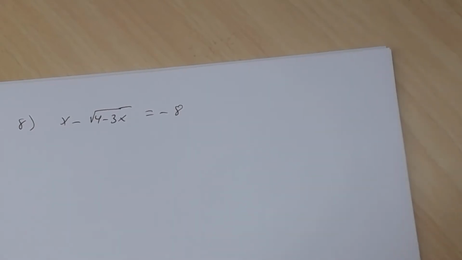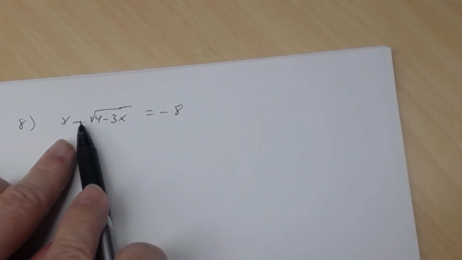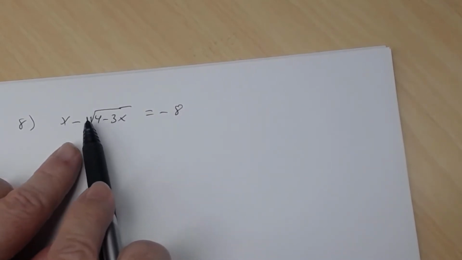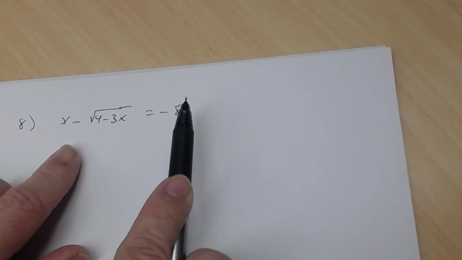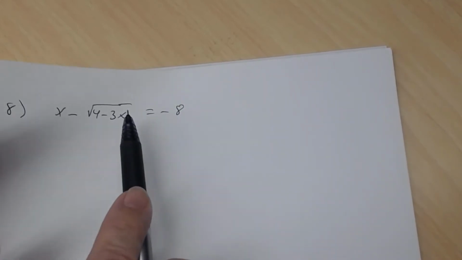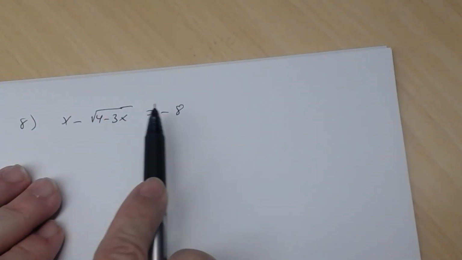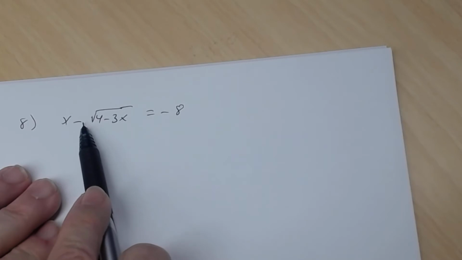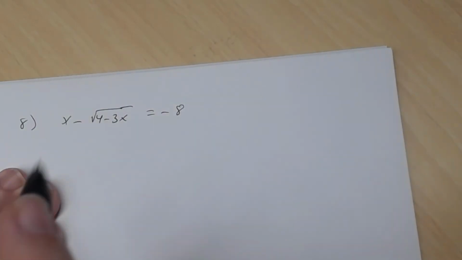What I'm going to do here is this. Notice that the coefficient of this radical right here is a negative 1. I'm going to go ahead and bring this radical to the other side. I'm going to bring this constant to this side. And you're going to see why. That way, if I bring this radical to this side, it's no longer a negative square root, it becomes a positive square root. Okay?